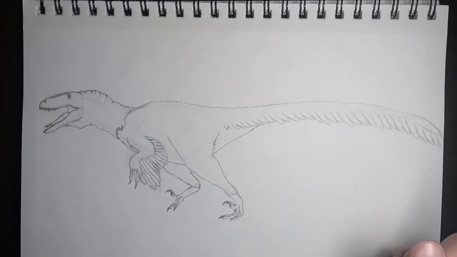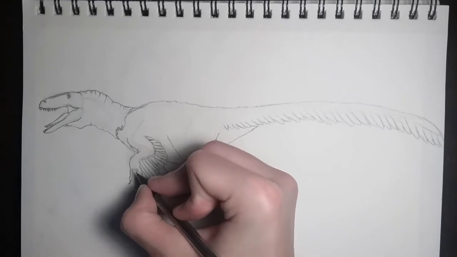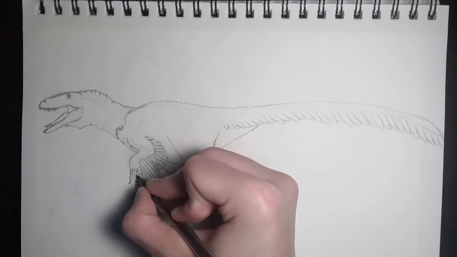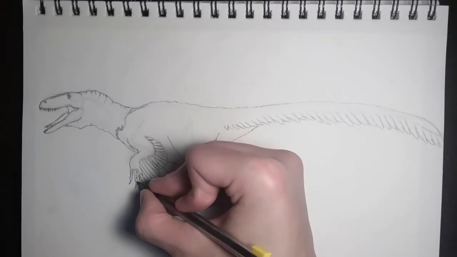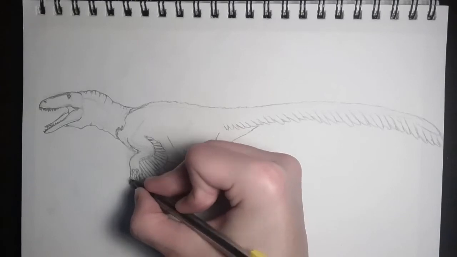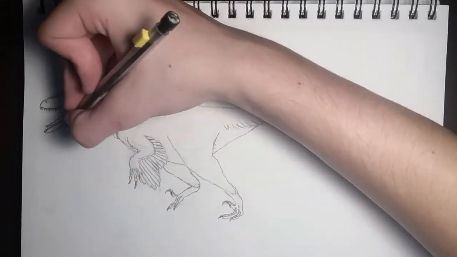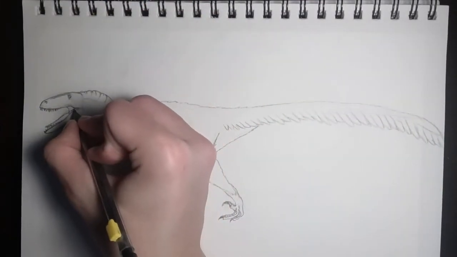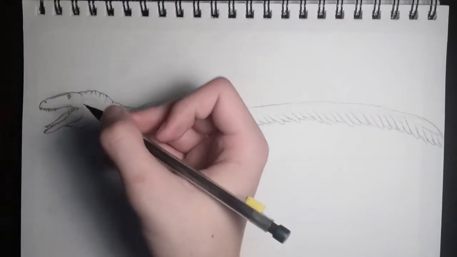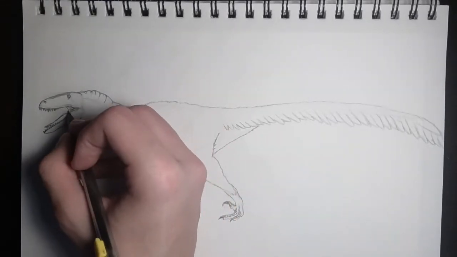And yeah, so I'm going to go ahead and add these little indentations right here on the claws. I'm going to do some lines right here to kind of show where the soft tissue is right here.